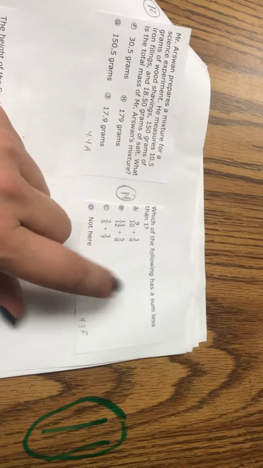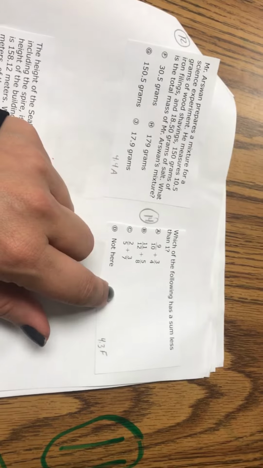Okay, so you're having to estimate these fractions to get an idea of about how big they are, and adding them together to see if your sum equals less than 1. Okay, it's a difficult concept, but we're just going to keep practicing and getting better and better each time.